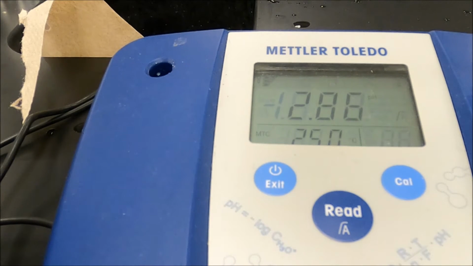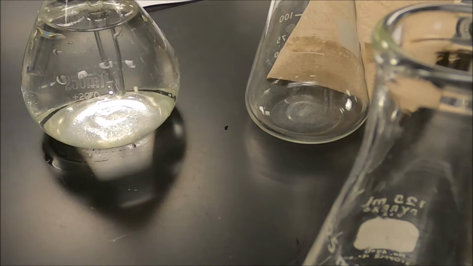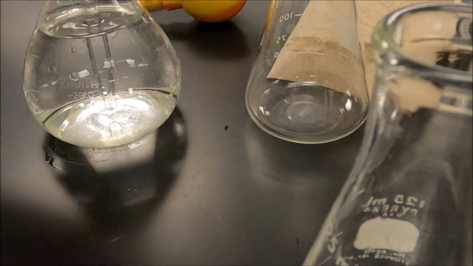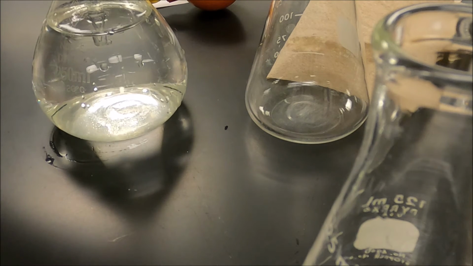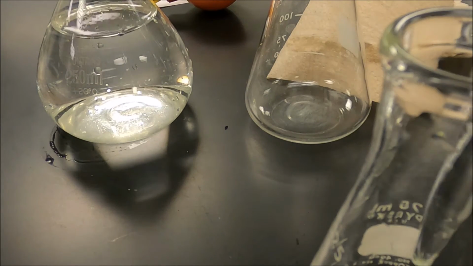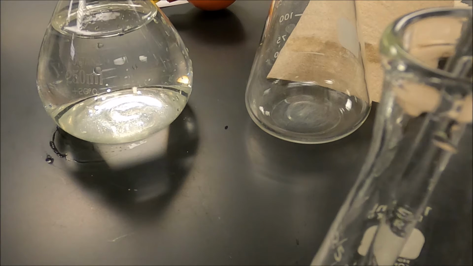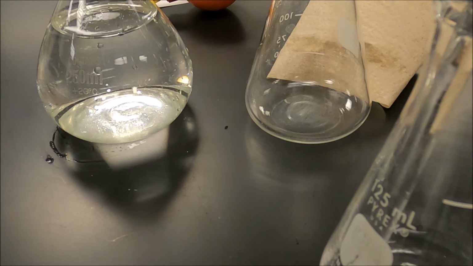I grabbed a different pipette bulb to see if this one will like me better. Okay, so I'm going to pipette. This pipette bulb is definitely working better. Ah, shoot. I'll have to repipette that.